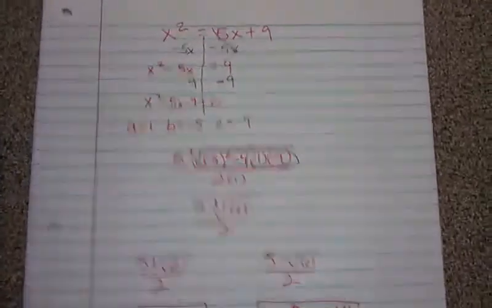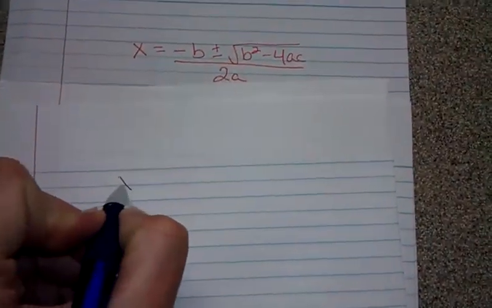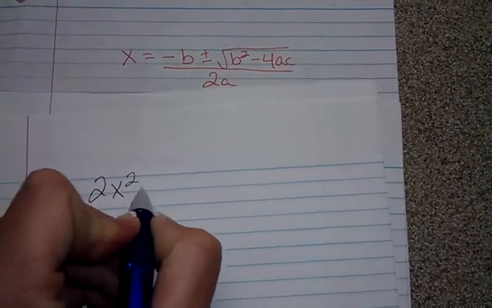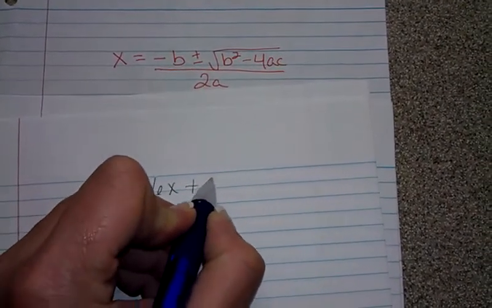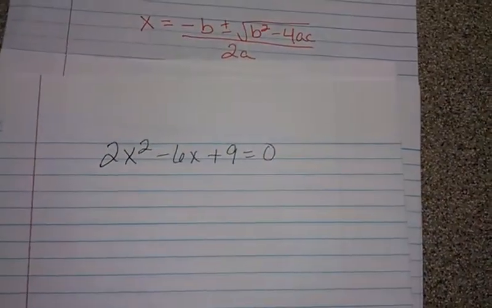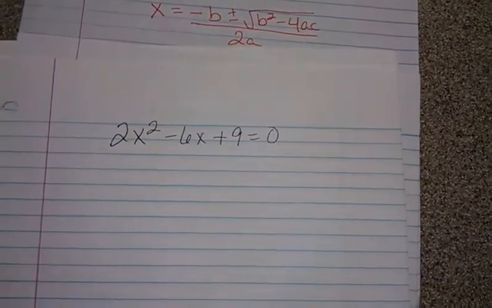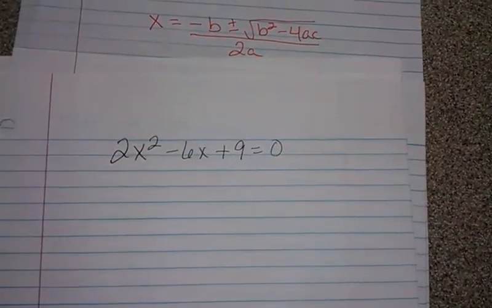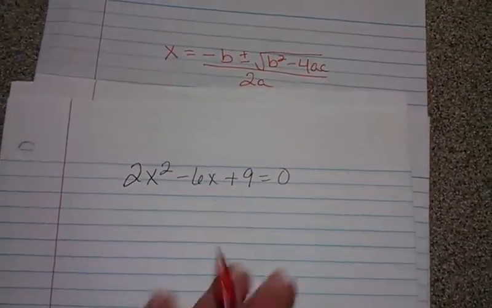The next one, oh, there's not one written here. Let's see. Let's come up with another one since we got interrupted in the other thing. Let's try this right here. Well, it's already in standard form, so you can pause the video and see if you can come up with the equation.